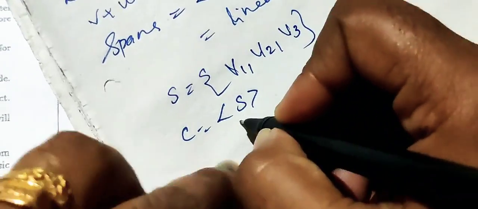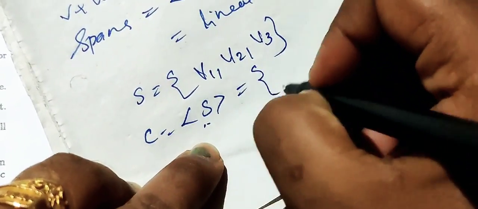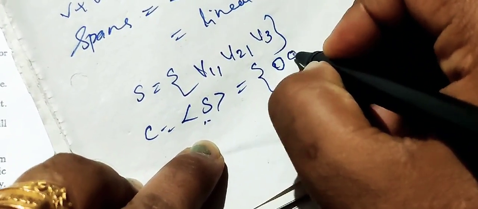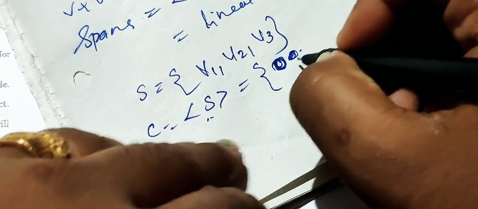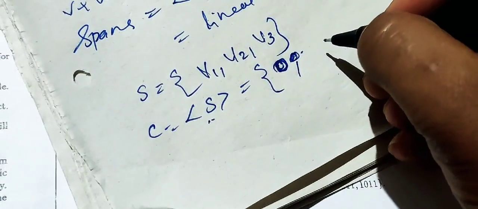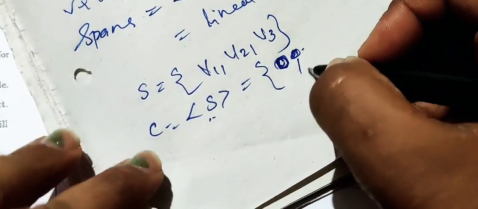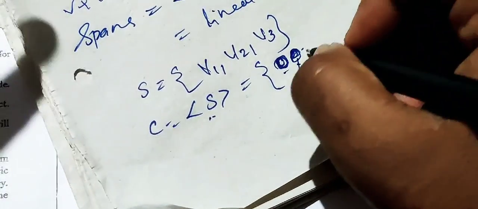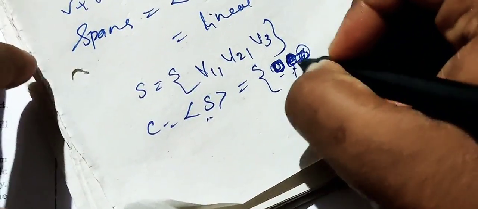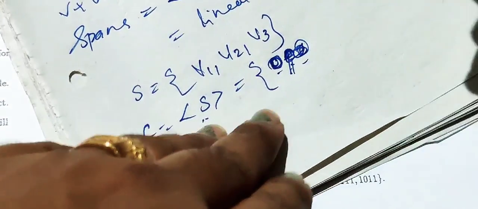So S is equal to some V1, V2, V3, consider that. And C is the code which is generated by S. So what must it contain? The zero word. 0 is the zero word of length 2, that is 0, 0. Of length 3, it is 0, 0, 0. Okay, so 0 is the zero word.